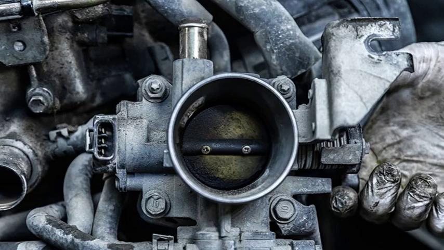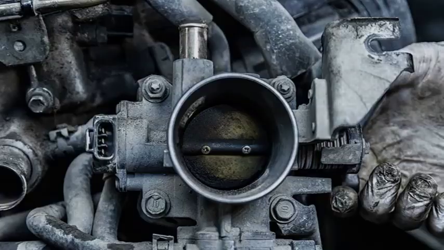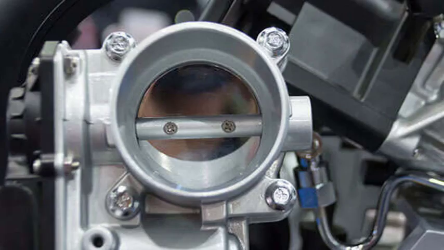The repairs that can fix the P2119 code will vary depending on the cause of the code. If the code is caused by a faulty throttle position sensor, the sensor will need to be replaced. If the code is caused by a dirty or clogged throttle body, the throttle body will need to be cleaned. If the code is caused by a vacuum leak, the leak will need to be repaired.